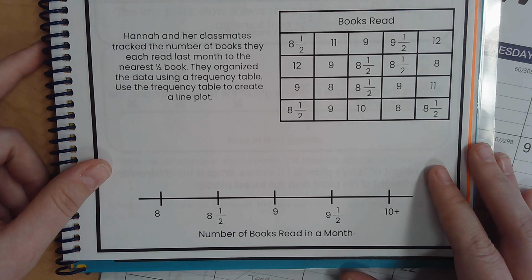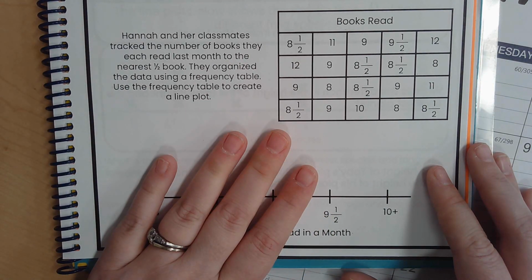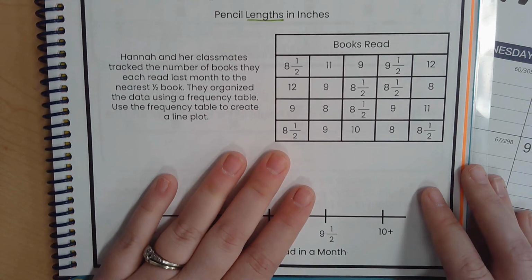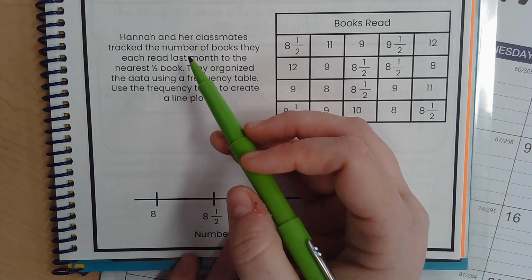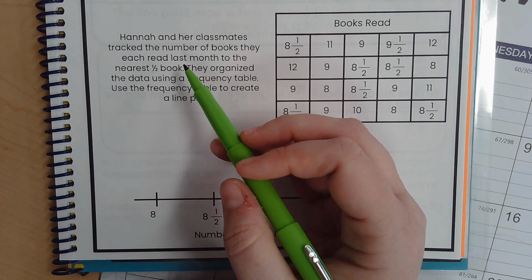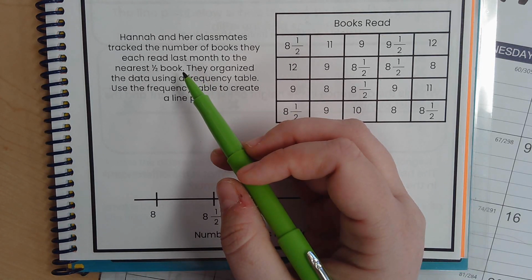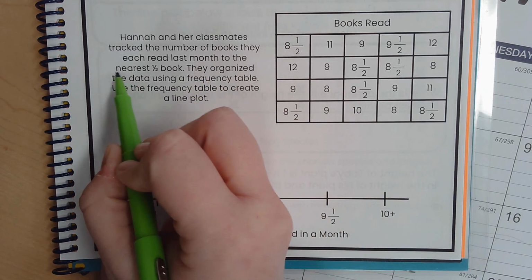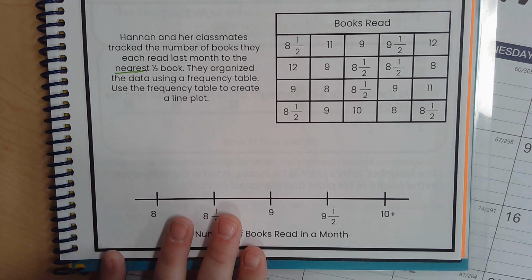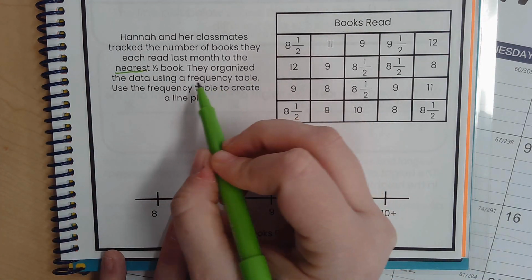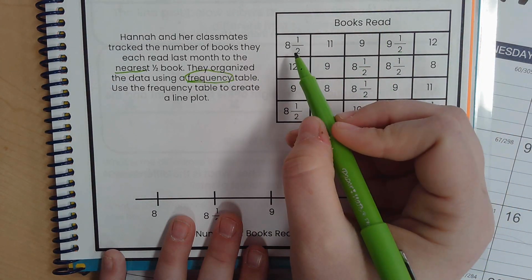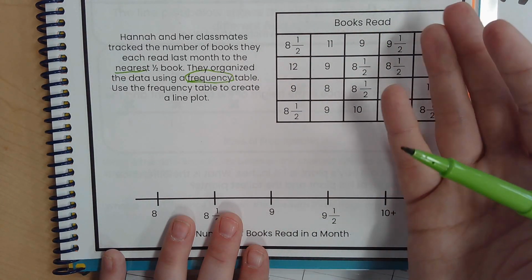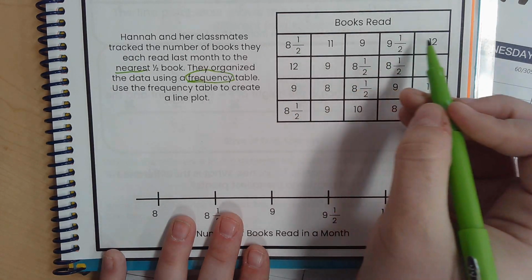So for books read, we're gonna go down here. It says Hannah and her classmates tracked the number of books they each read last month to the nearest 1/2 book. So again, if you see nearest, that just means they're rounding. They organized the data using a frequency table. So remember, frequency is how often, and each time they see something, or how much you're seeing something. So each time they're seeing something, they're just writing it down.